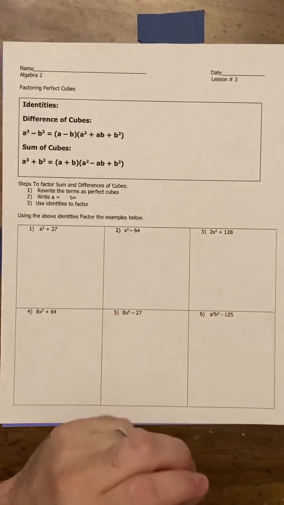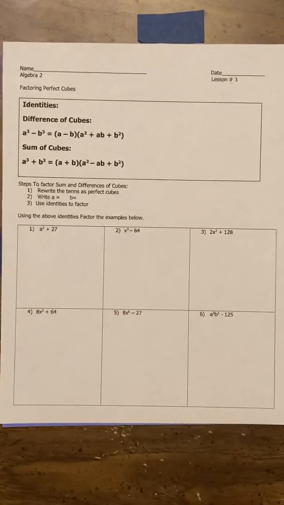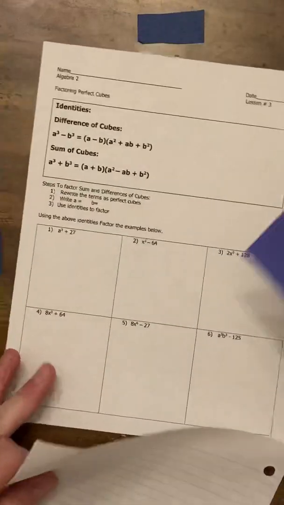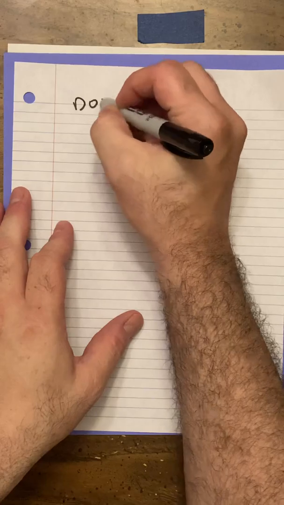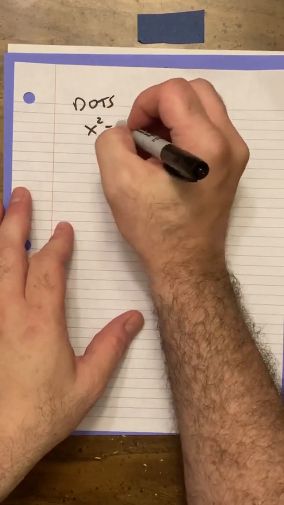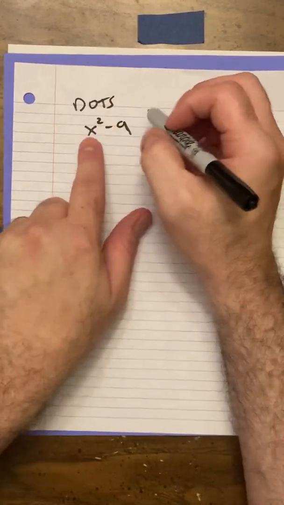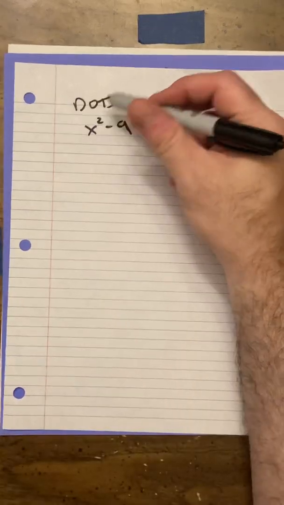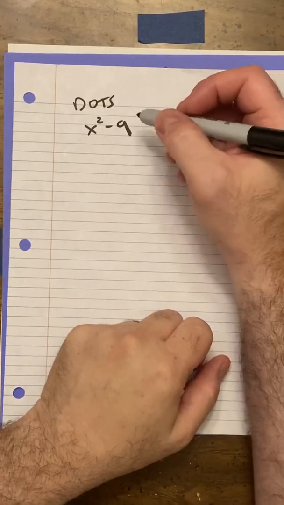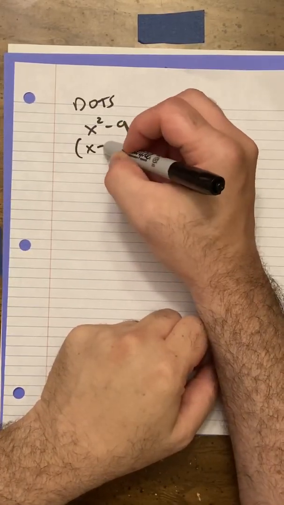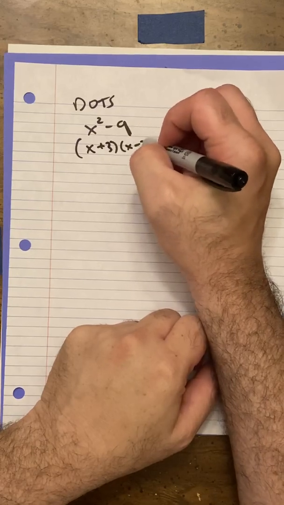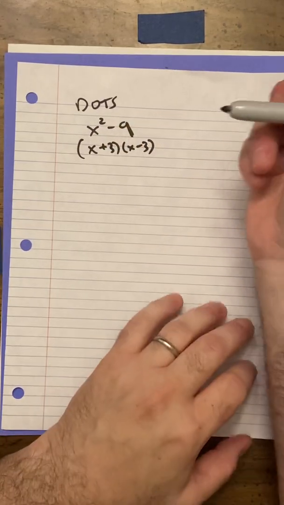In a sense, it looks similar to factoring perfect squares, except in this case, what you're given, and I'll show you an example first, you're given perfect cubes. Let's say x squared minus 9, where this is a perfect square, because obviously x squared, and 9 is a perfect square, and we know that we factor that by doing x plus 3 and x minus 3, so that's a difference of perfect squares.